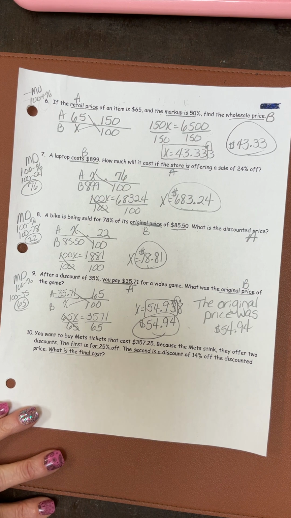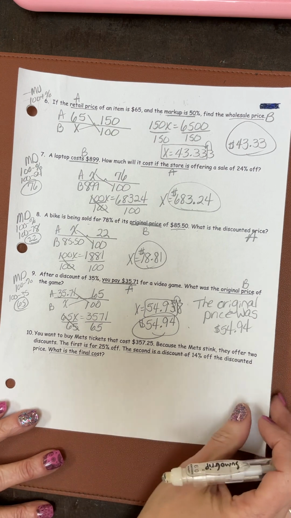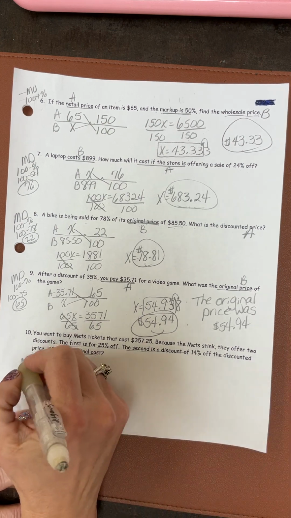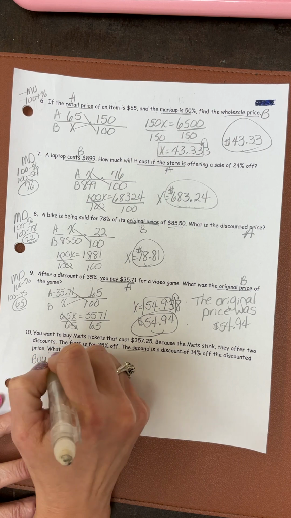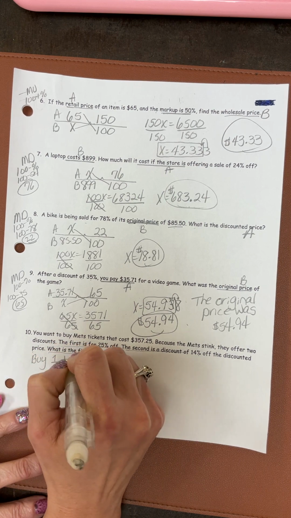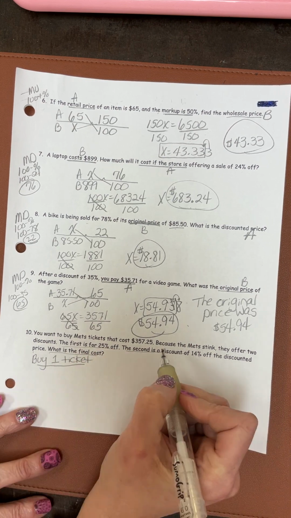Well, that depends. Are you buying 1 or 2 tickets? So if we buy 1 ticket, we're going to buy 1 ticket right here.